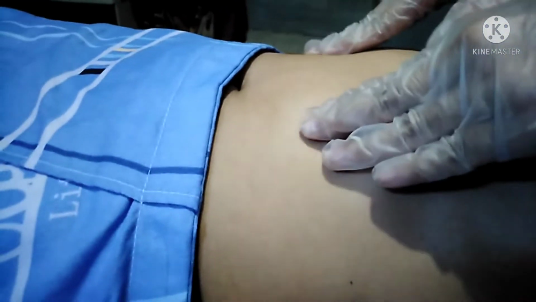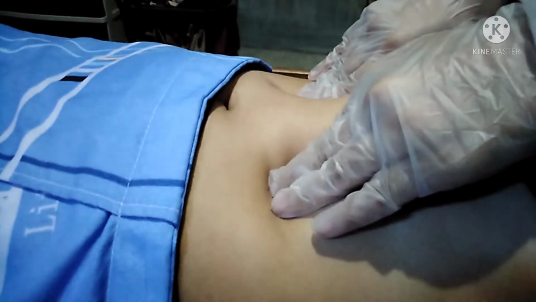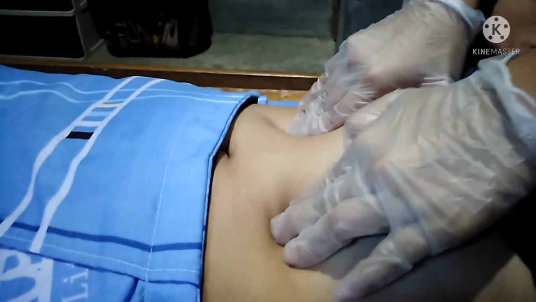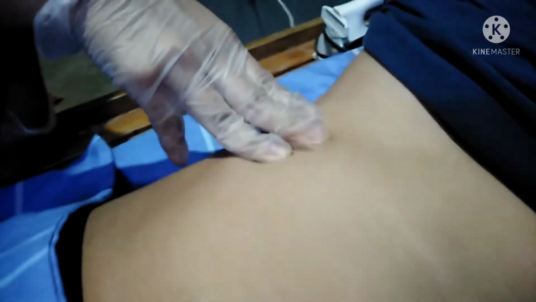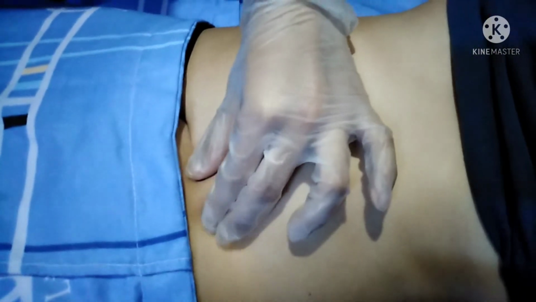And normally palpate structures in the abdomen. We must palpate for masses, and the umbilicus and surrounding area for swelling, bulges, or masses. Here, I'm palpating the aorta.